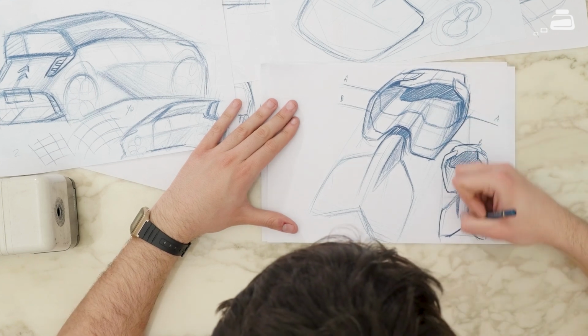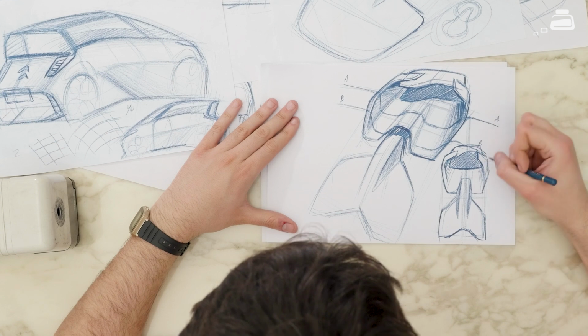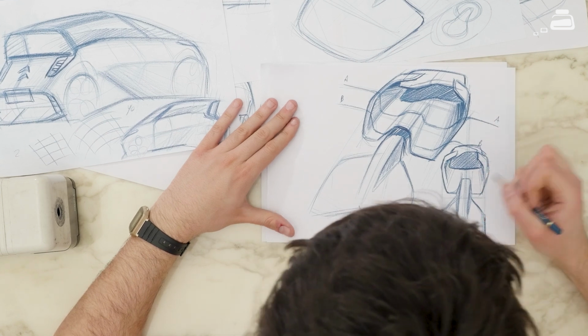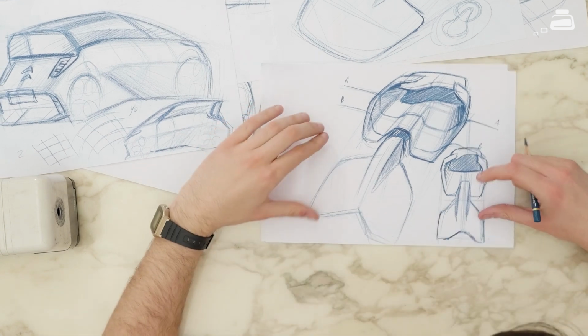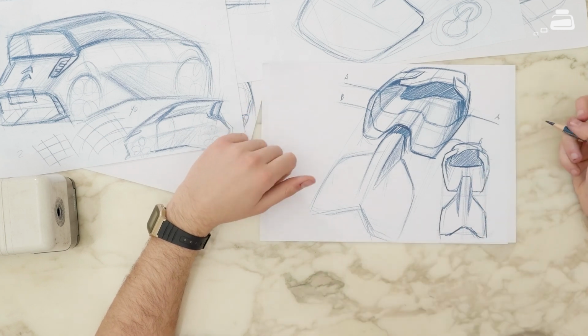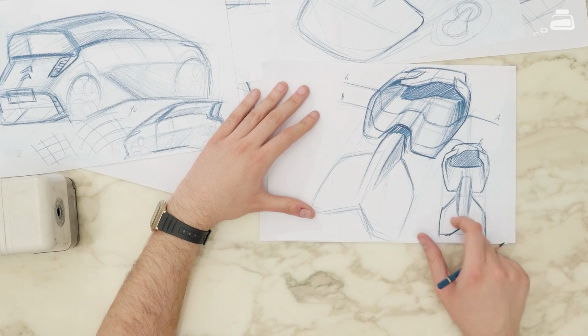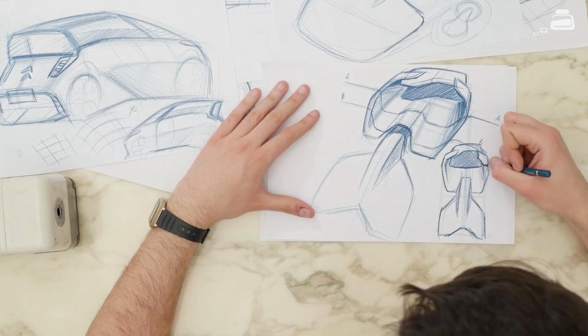So we can use this sketch as a base, and then we can put it in Photoshop and make it super symmetrical. So we just choose one side which we want to make look the same on the other side.